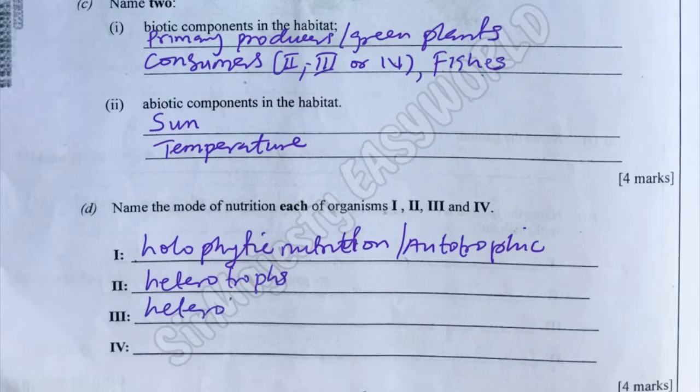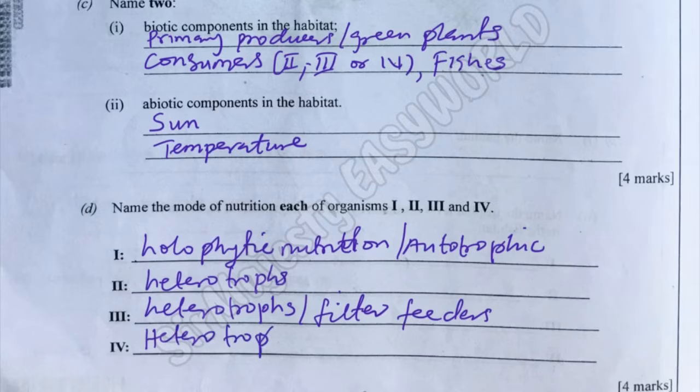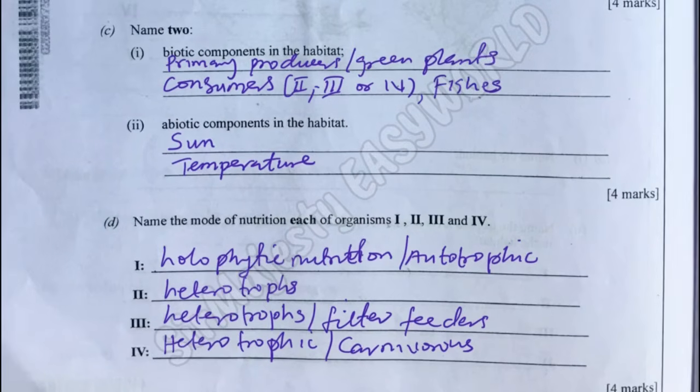They are all heterotrophs, or they can act as filter feeders because they are feeding on the plankton. Then the other one shown should be carnivorous, heterotrophic, of course, a carnivorous fish, because the arrow shows a bigger fish consuming the smaller fish.